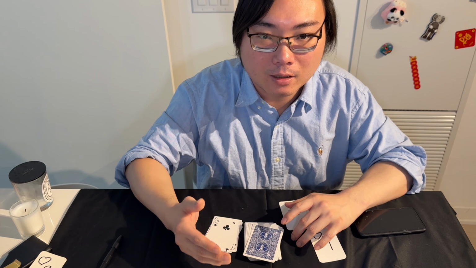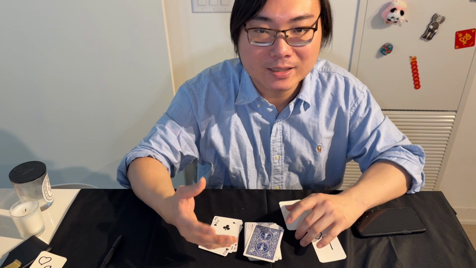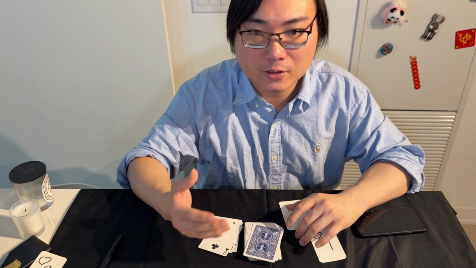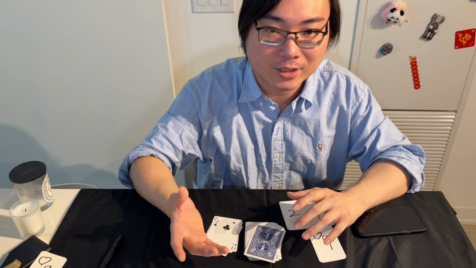I'm not focused on the reveal at the end. I care about making the entire process feel like it carries some kind of special meaning. Not just someone thought of a card and that card happened to be at a certain position.